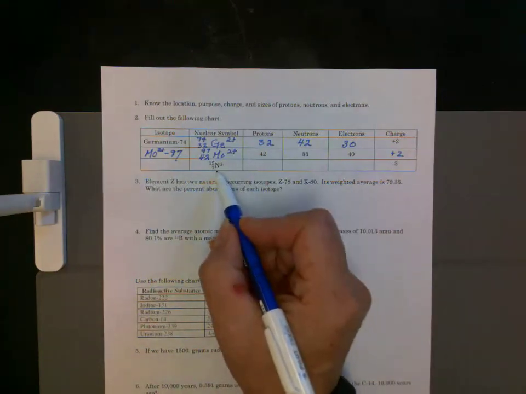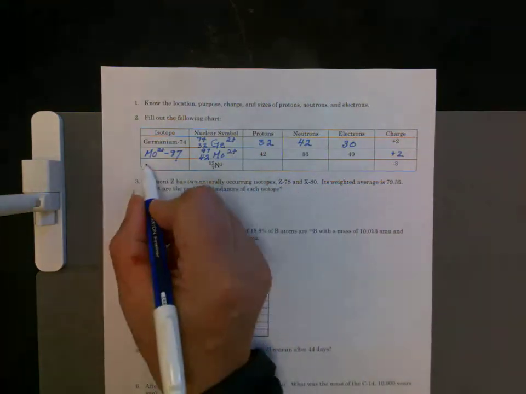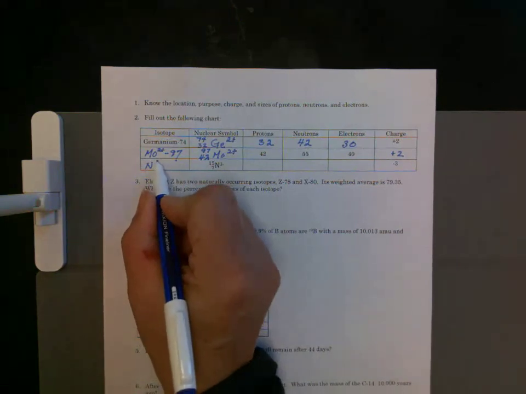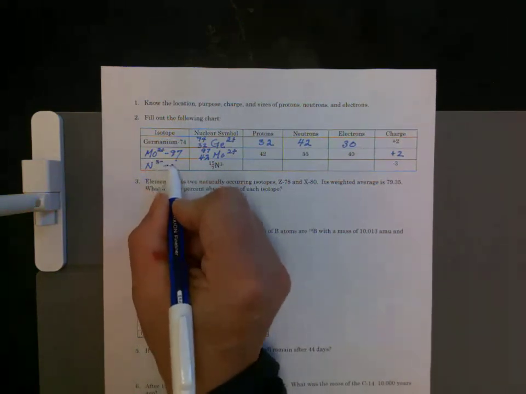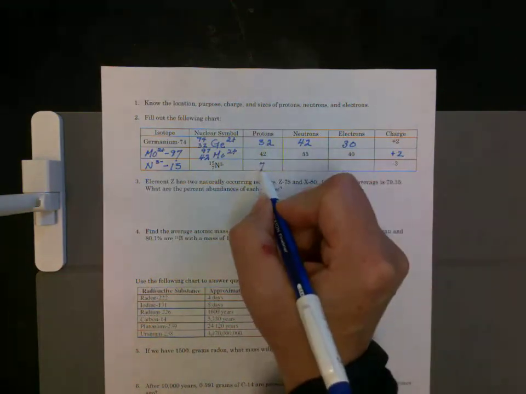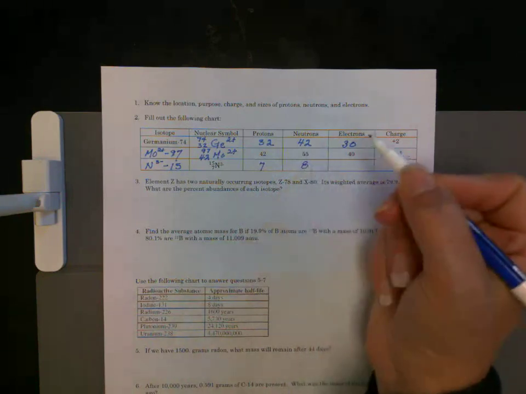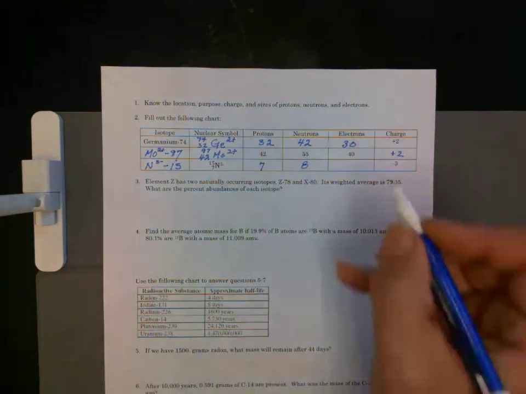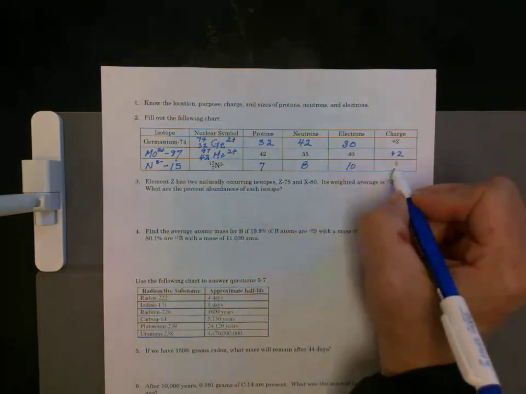When we have our nuclear symbol, it's going to be nitrogen. It's got a 3 minus. Hyphen 15, number after the hyphen, is the mass number. Protons is 7. Neutrons is 8. Electrons, if it's a -3, it means it has 3 additional electrons, so it's 10, and the charge is -3.